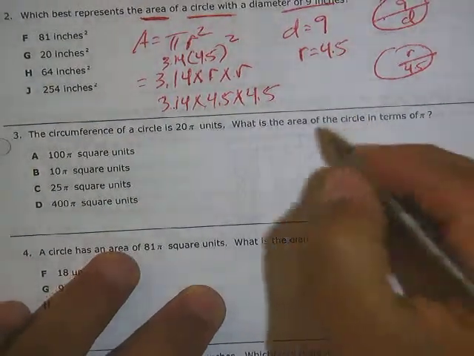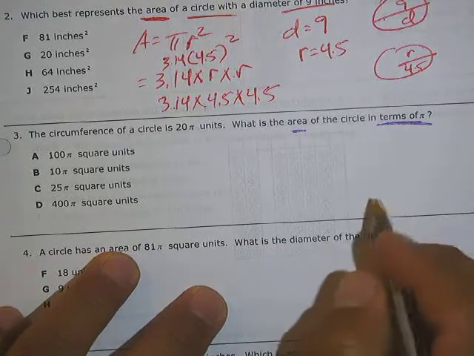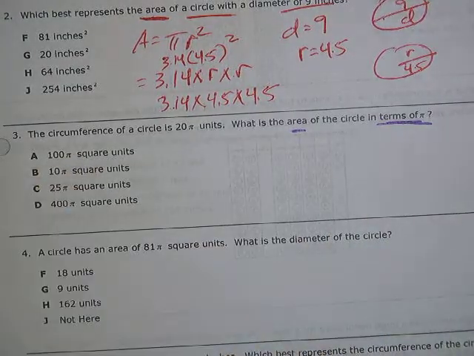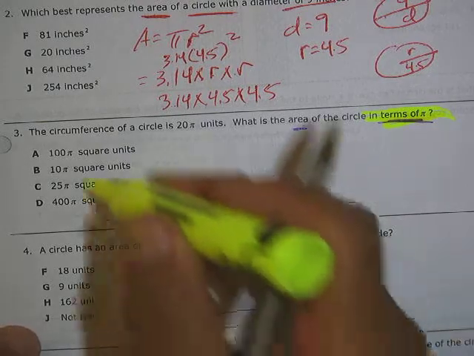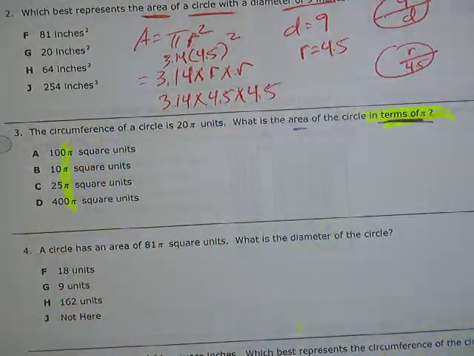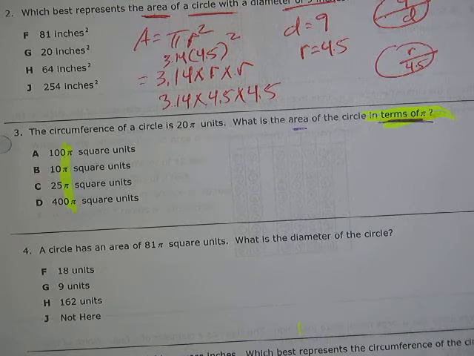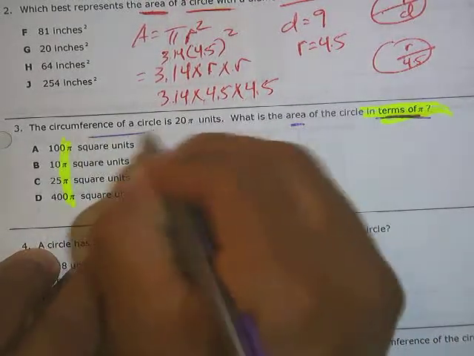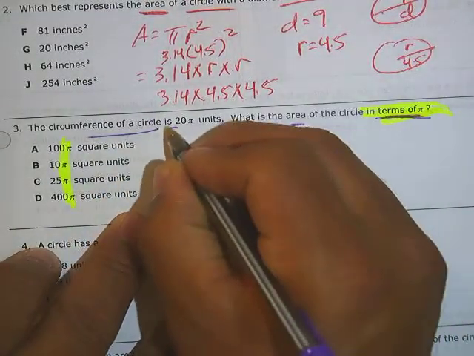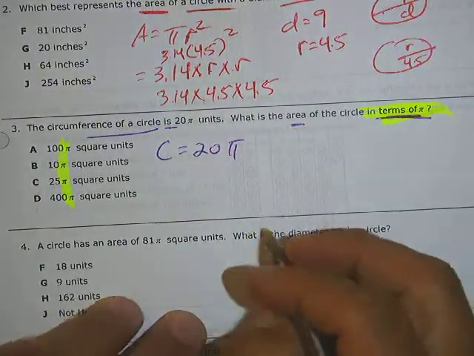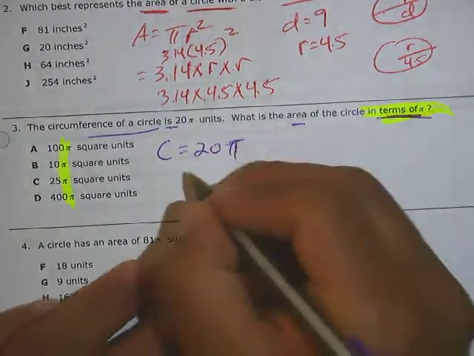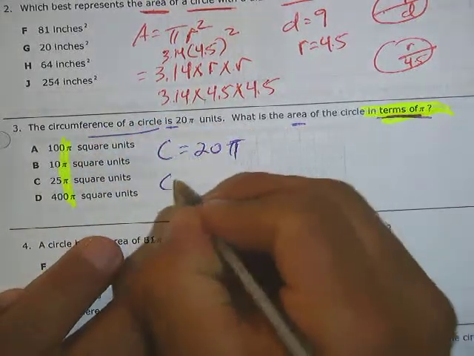Now, the circumference of a circle is 20 pi. What is the area in terms of pi? Whenever you see the words in terms of pi, your answers must have that pi symbol. So think, the circumference equals 20 pi. Okay, so this is pi here.